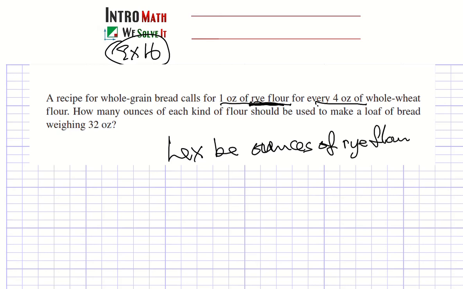And then, because for every 1 ounce of rye flour, there's 4 ounces of whole wheat, it would be 4x for whole wheat flour, okay?